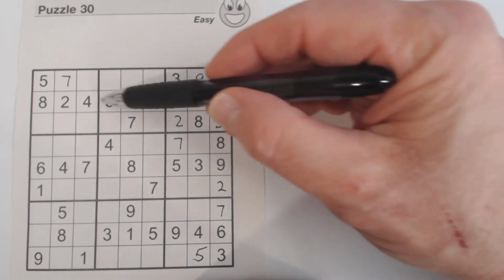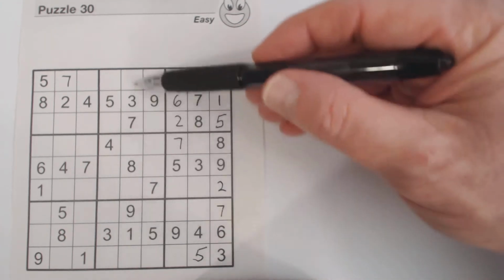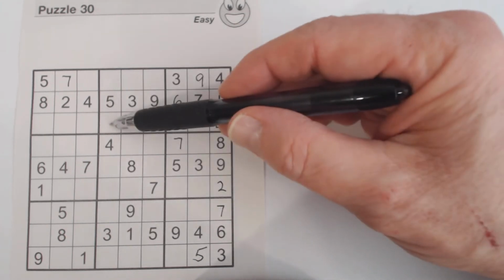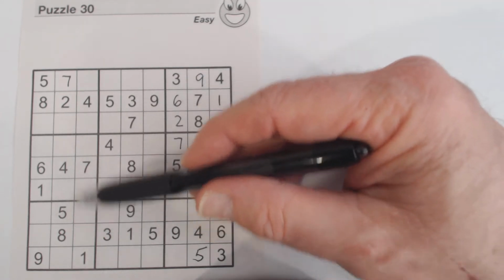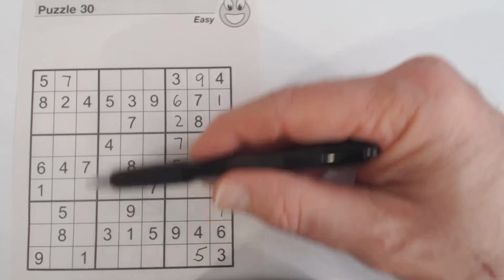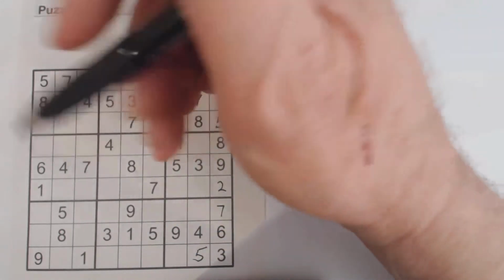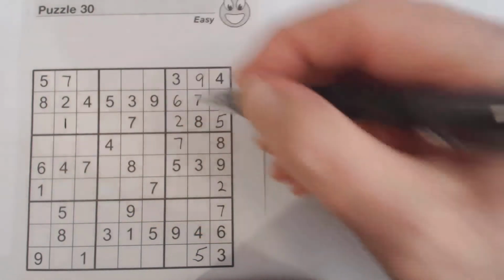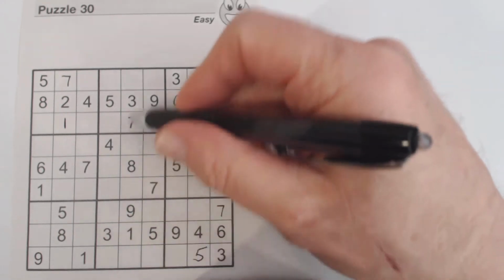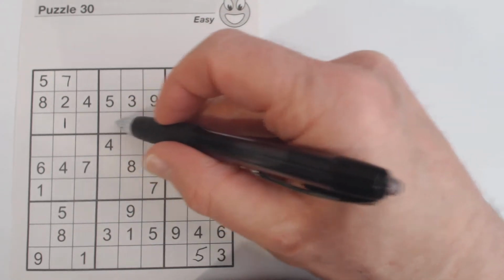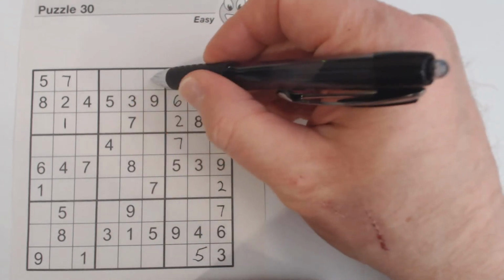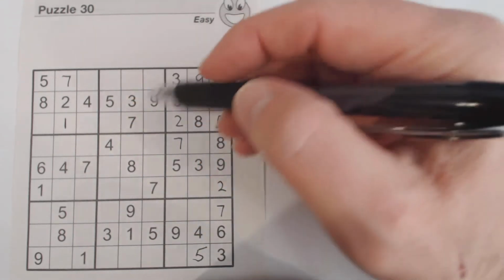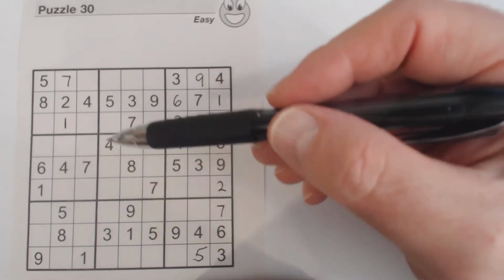Here's a 1 right here, and here's a 1 right here. So we know one of these is a 1. That doesn't narrow it down very much. Okay, but what about in this box right here? We've got a 1 here and a 1 here. So we know this is a 1. Okay, so in this box, these can't be 1s anymore because we know we've got a 1 there, and we've got a 1 here. So one of these two is a 1. Okay, so let's just look through sections.